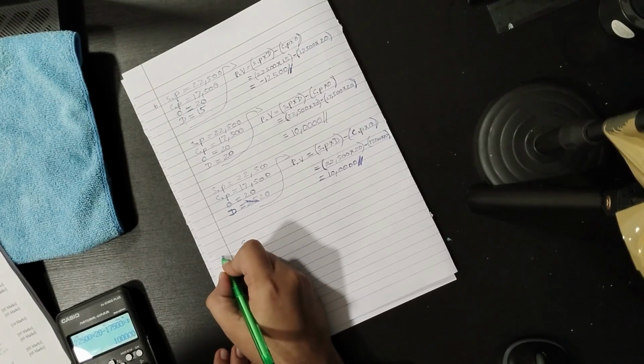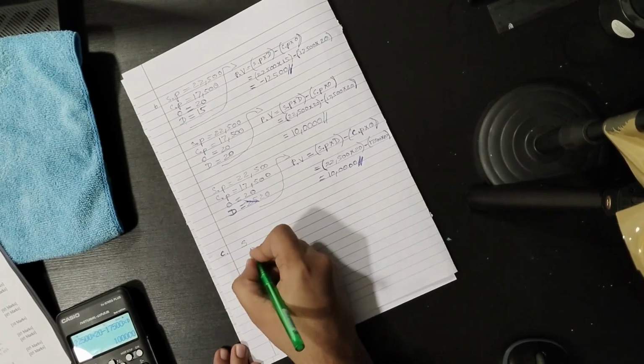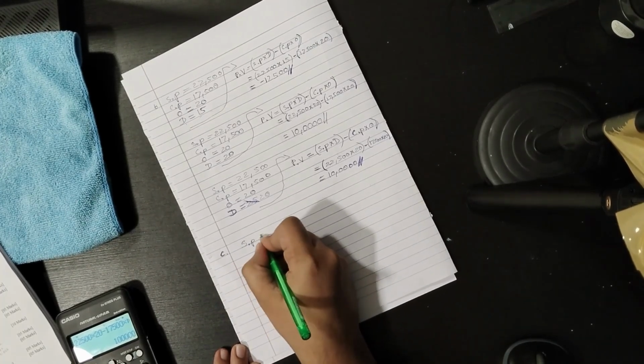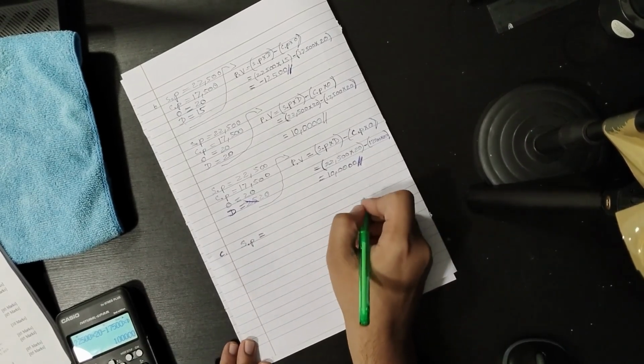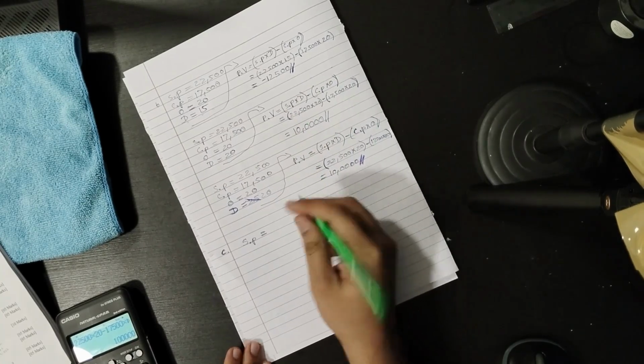So let's start C now. Something that I made, guys, putting these markings over there. See, this is part C now. So we're doing the last one. Once we're done with this, we have to do the EVM, and then we are done with this question.